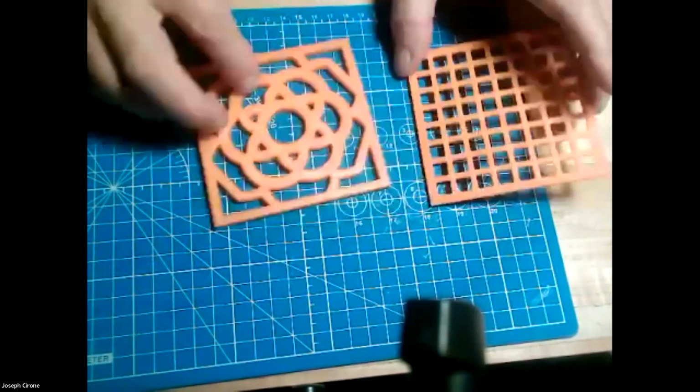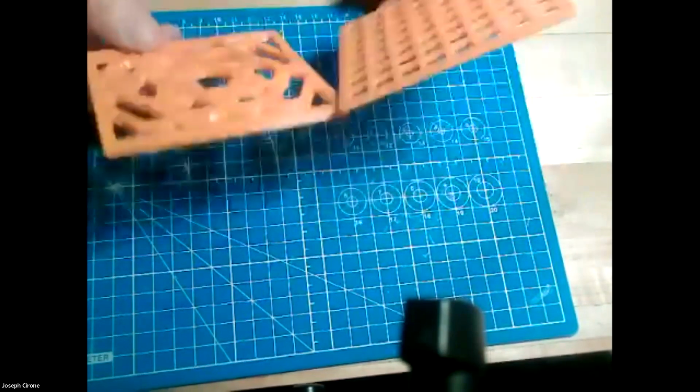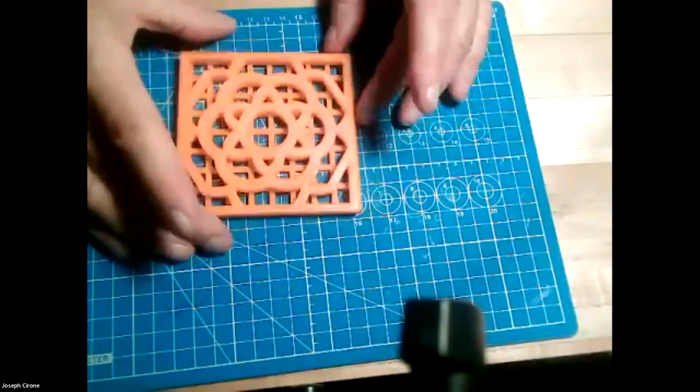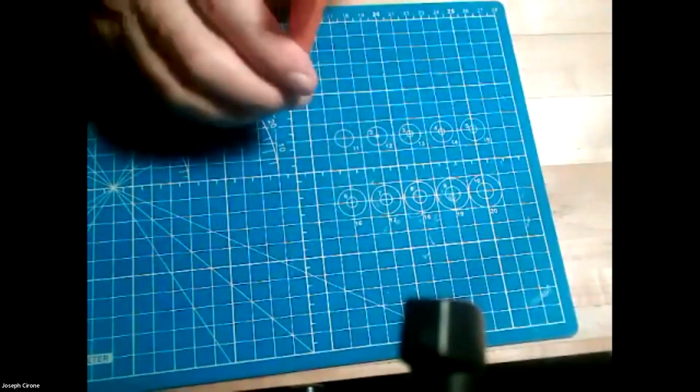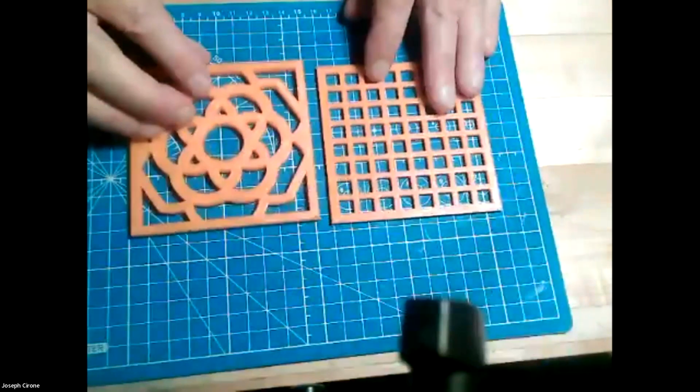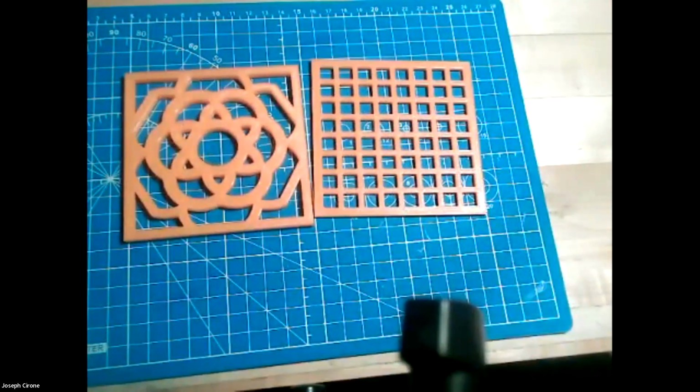And so project 2 was to create these different coasters, which we'll be able to create and stack up. They're going to be dimensionally accurate. And then we're going to print those with PLA for our second project.